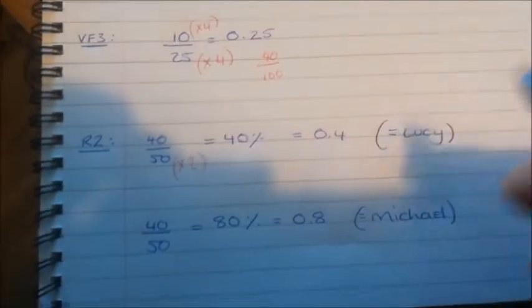Ooh, the sun's coming through. Great that the sun's out today though.